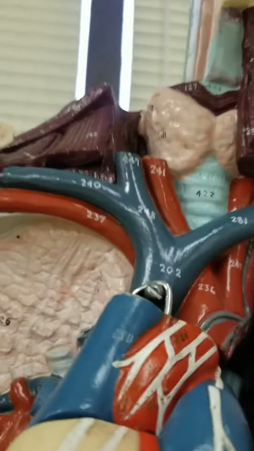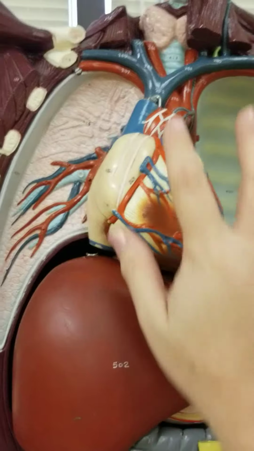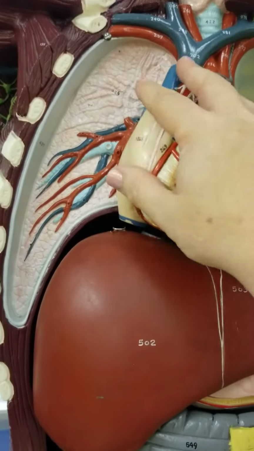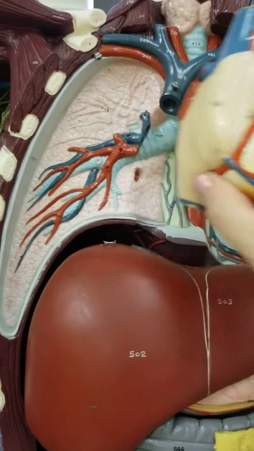Hold on. All right, and don't worry, these models are going to fall apart when you work with them. It's fine. That's why they're kind of rubbery. Okay, so you can see here is the heart. So the heart's part of the cardiovascular system. The lungs are part of the respiratory system. All right, we're going to go ahead and remove the heart.